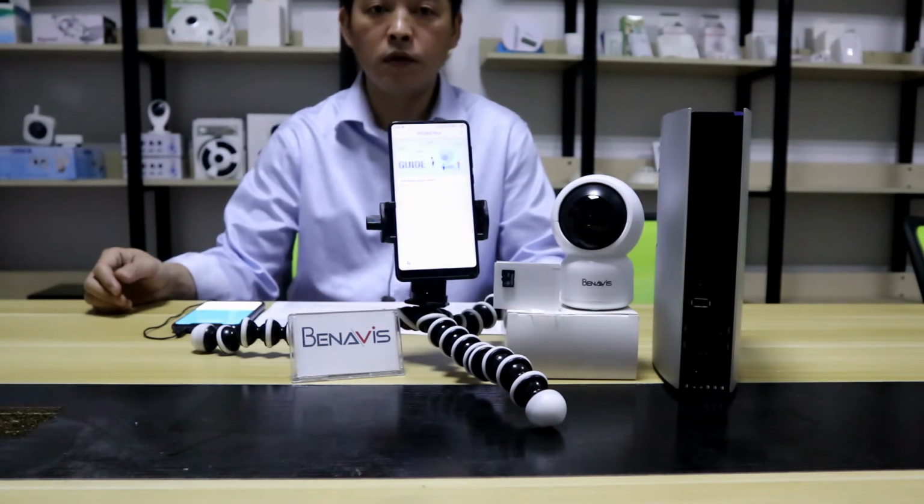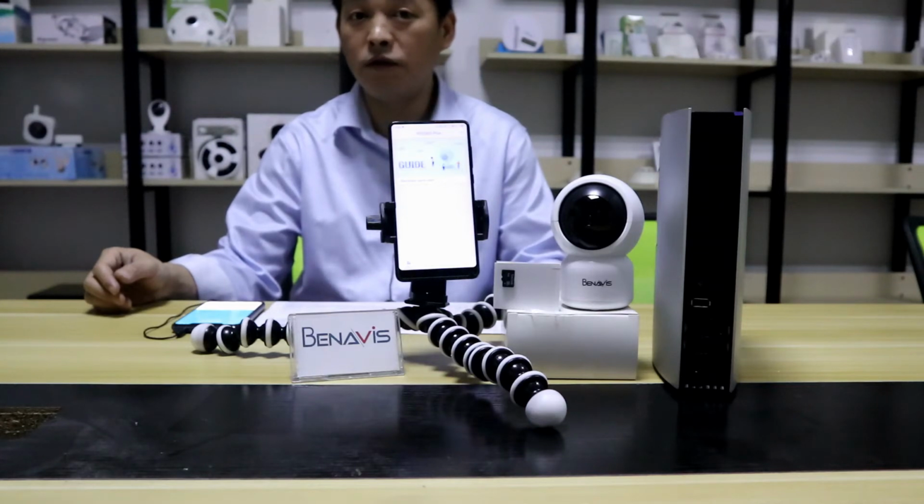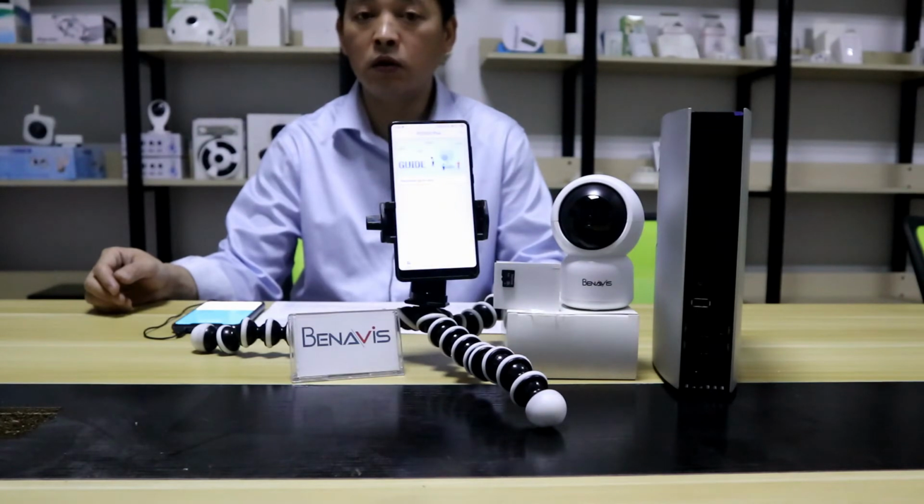Today, I will show you, a few days before I introduced a lot of functions for YCC365. It looks quite complicated, but actually the camera usage is very simple. Today, I will introduce some key points for usage. I drew a conclusion about the steps. Here are the steps for this one.